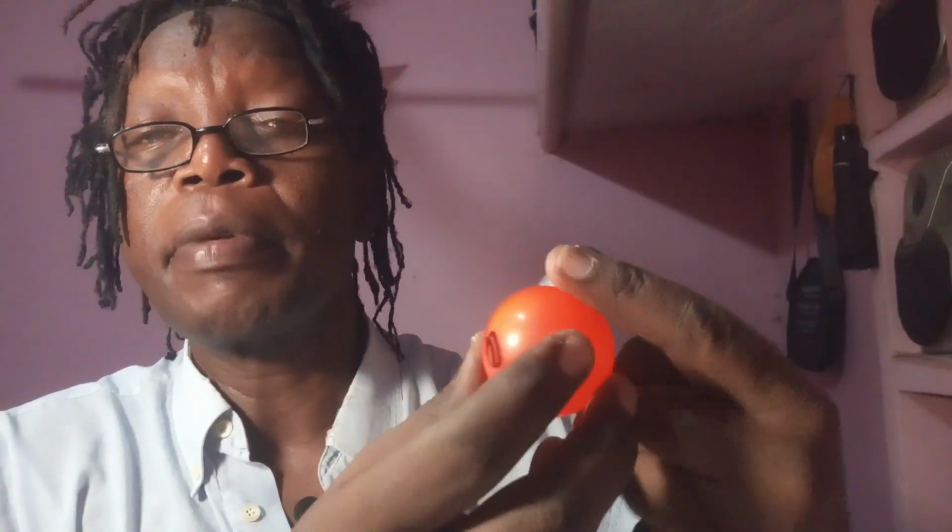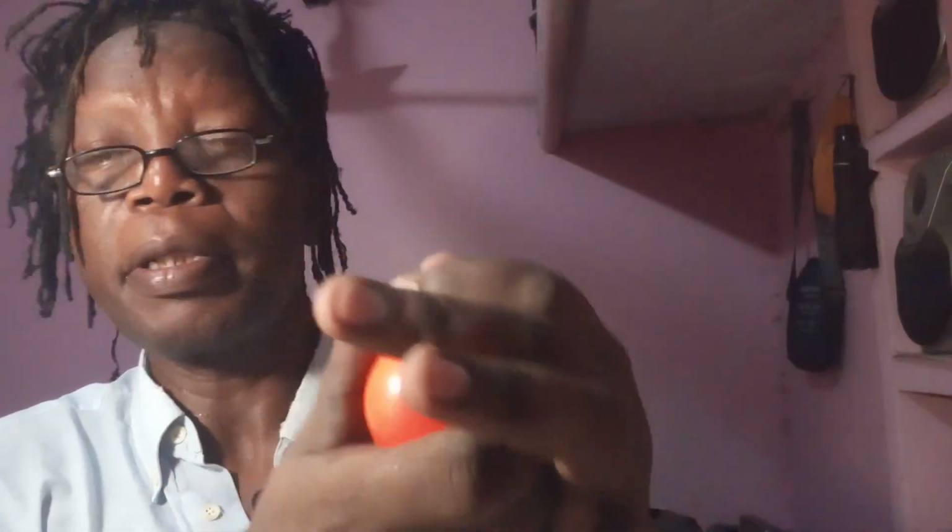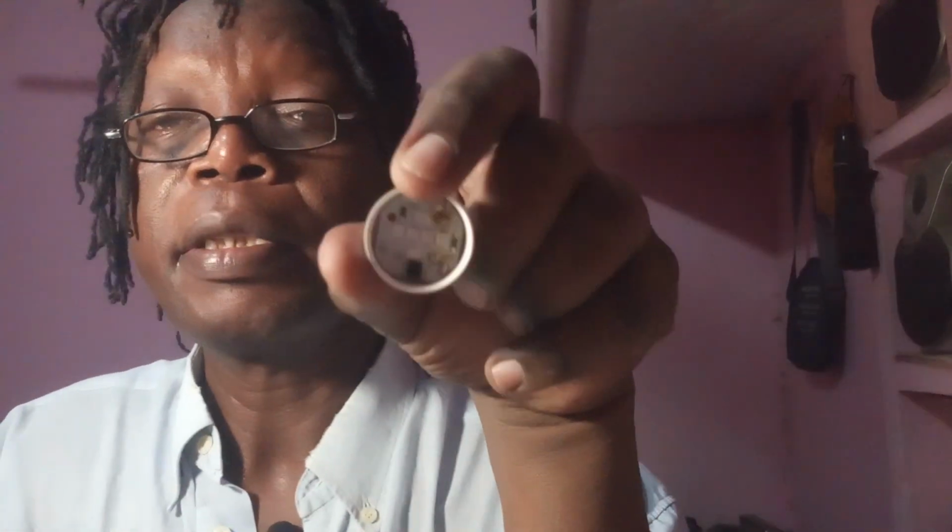Maybe I'd have to break this to open it. It's really held very hard here. Some of these things you have to crack to open them. I have to crack it to open, but it looks the same as this one. What is that thing? Yeah, this one I just already opened. It looks the same as this, but it emits red.